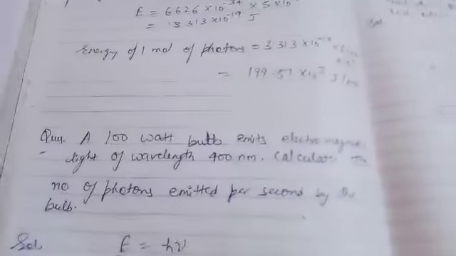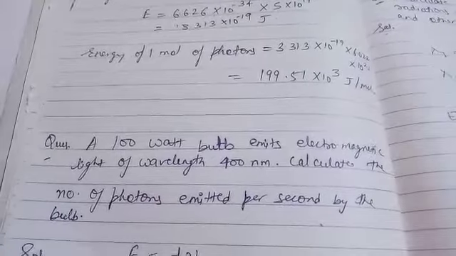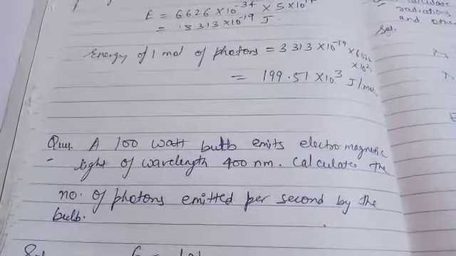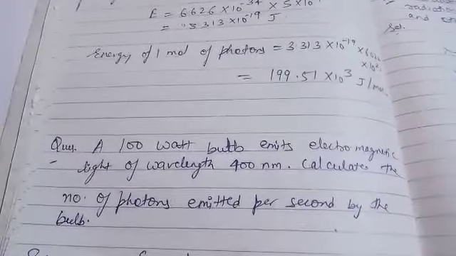Okay, now then one question is for you, try. A 100-watt bulb emits electromagnetic light of wavelength 400 nanometer. Calculate the number of photons emitted per second by the bulb.